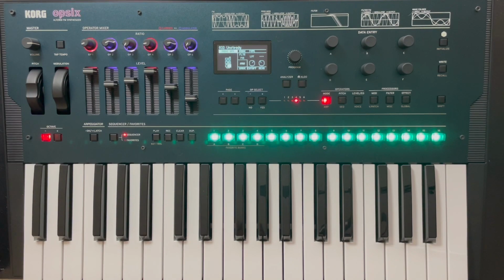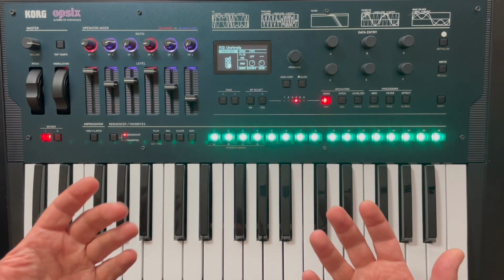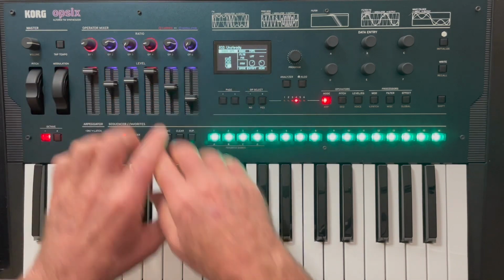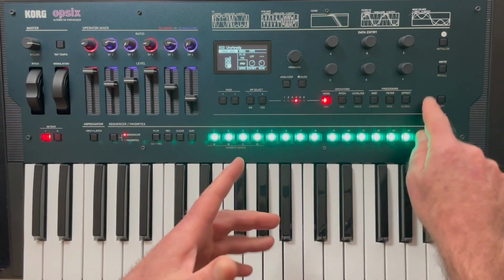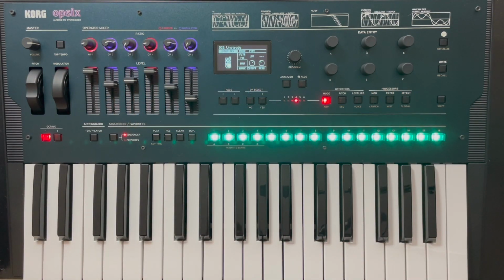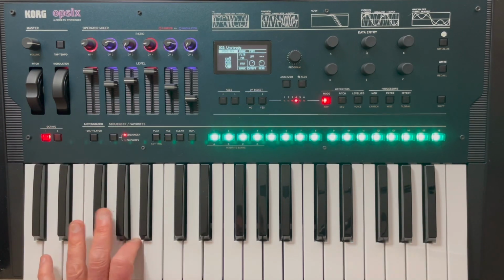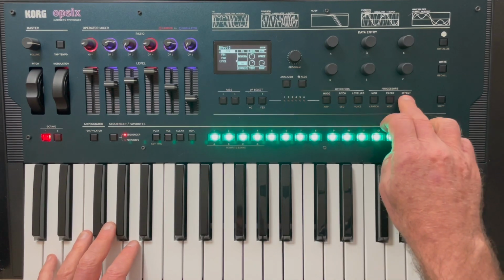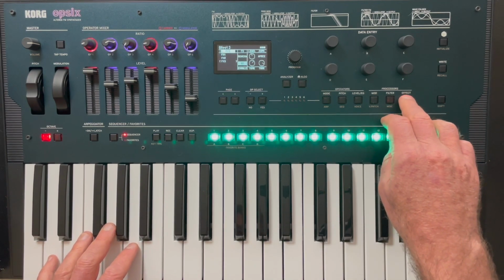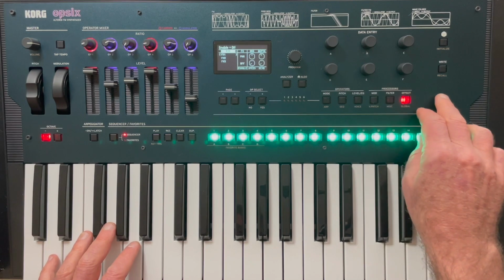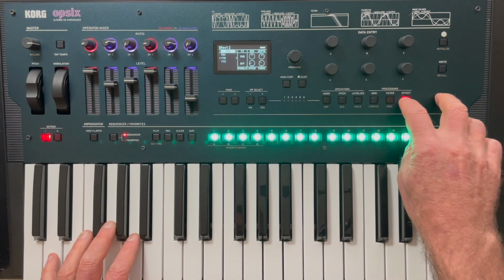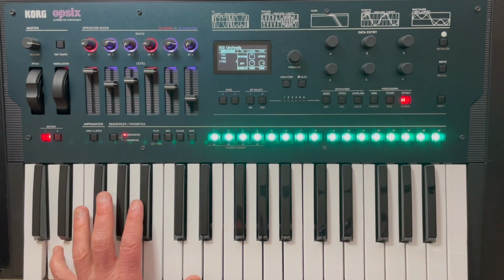The first thing to consider is the overall signal chain. So the audio flows from the operators, potentially through the global filters, and then into the effects. Sometimes you'll want to start by just disabling the effects. Under the effects button, we can just step through the effects and turn off anything that's switched on. Turn off the phaser, turn off the reverb.